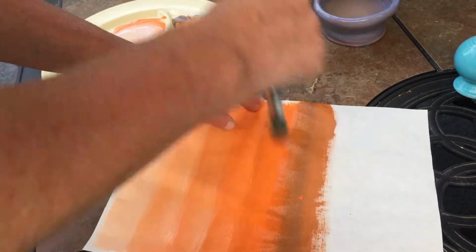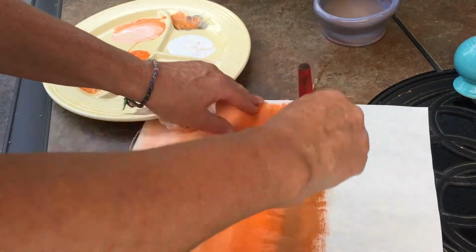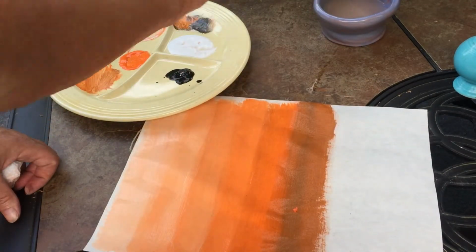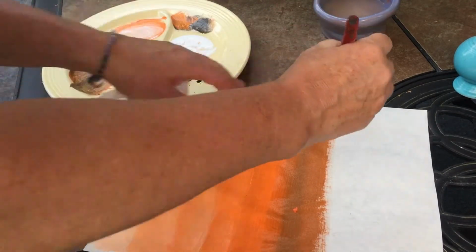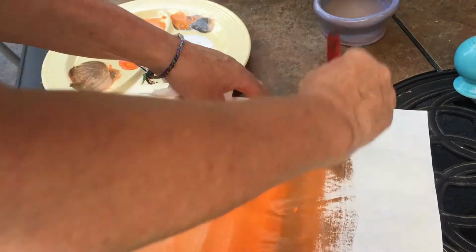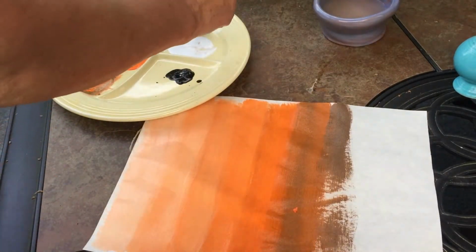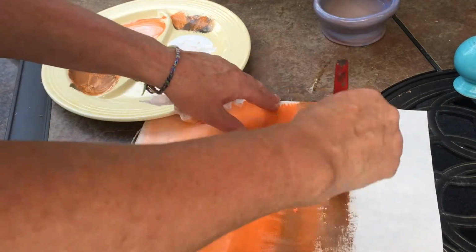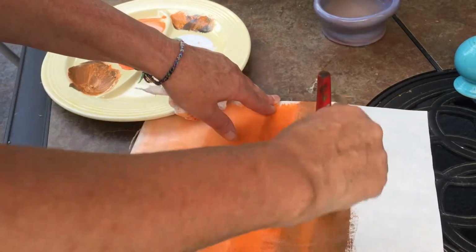Just a warning, black, you really don't need much black. It's a very strong color and it will take over quickly. So you can always go and add more, but start with a little and then you can go back and add more.